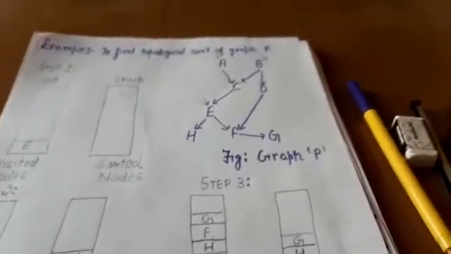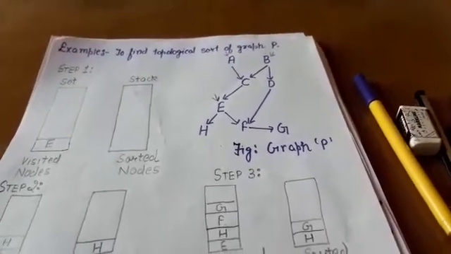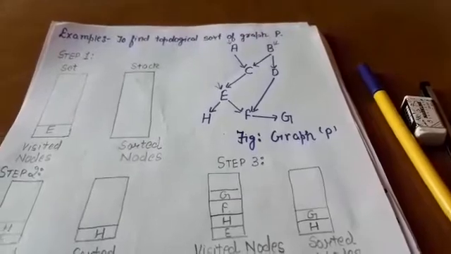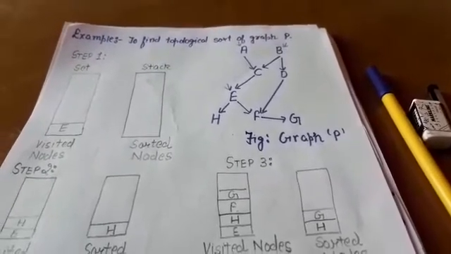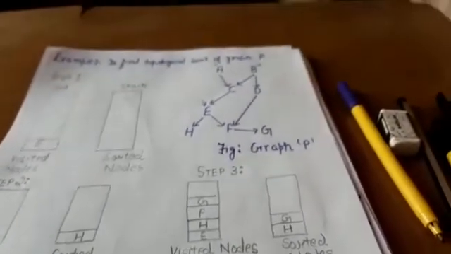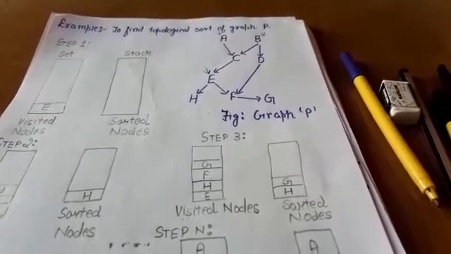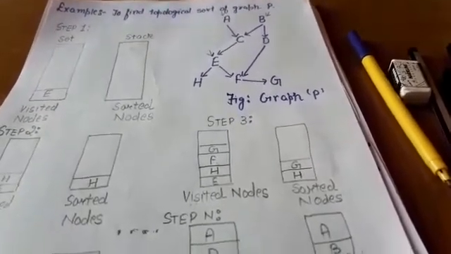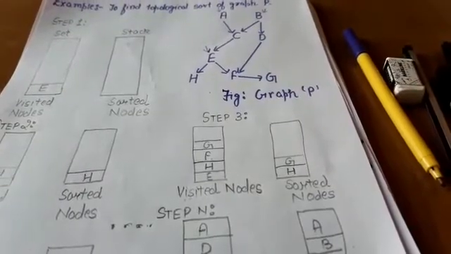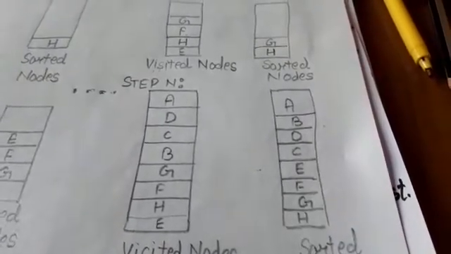So I'll again go to B and I'll find that B is having two children. One child I had explored and the rest is child D. So I'll put D in the set of visited nodes and I'll start seeing whether D is having some other child or not. Then D is having a child F, but you'll find that F had been explored already and is already in the set of sorted nodes.